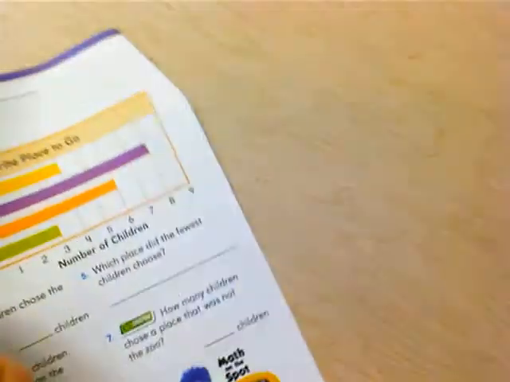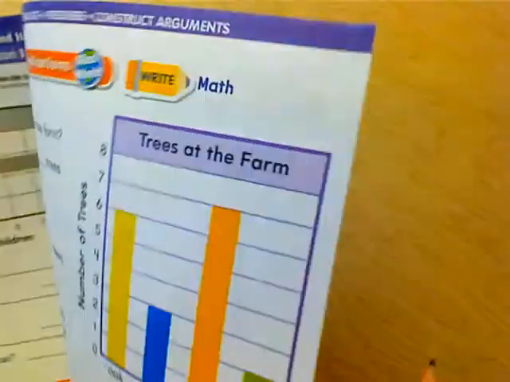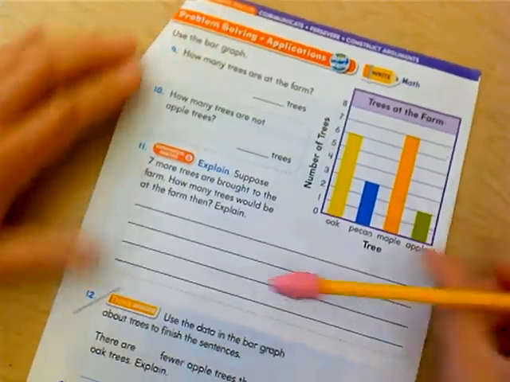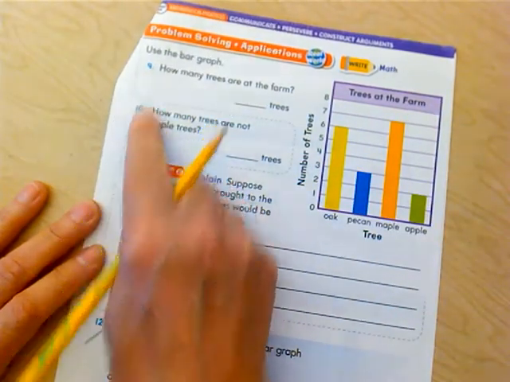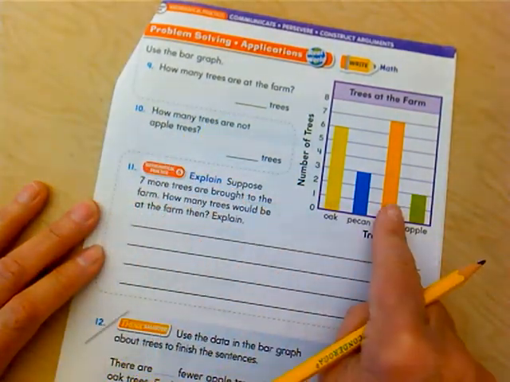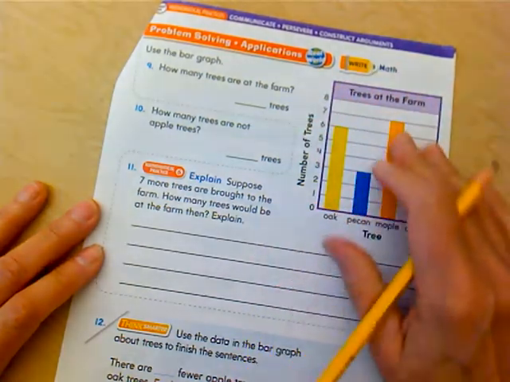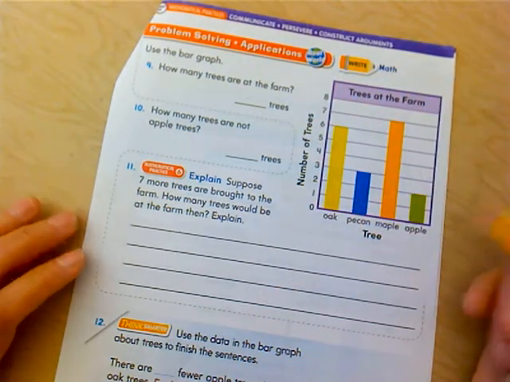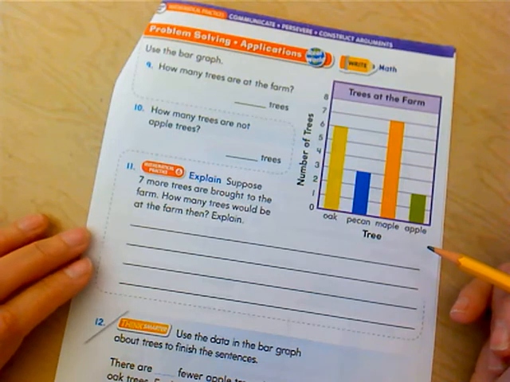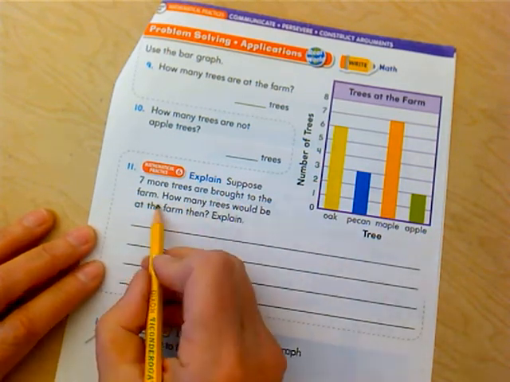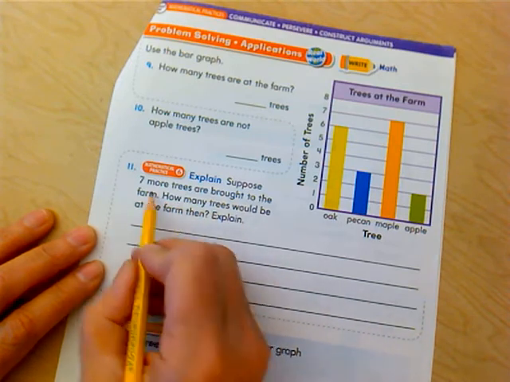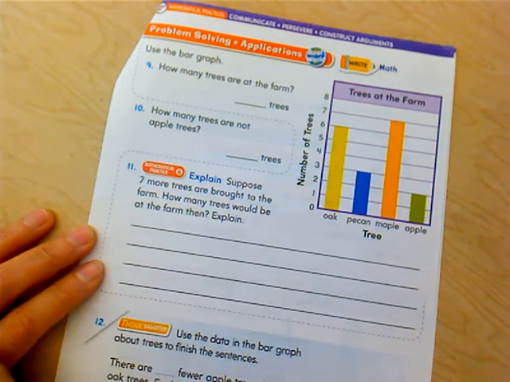And then you are going to come over to the next page and do the same thing with trees on the farm. There are 1, 2, 3 questions that need to be answered about trees on the farm, and you are going to have to figure that out based on what I just talked about a few minutes ago. And be careful on number 11. You're going to need to explain how many trees would be on the farm if 7 more trees were brought in based on what you learned from this bar graph.